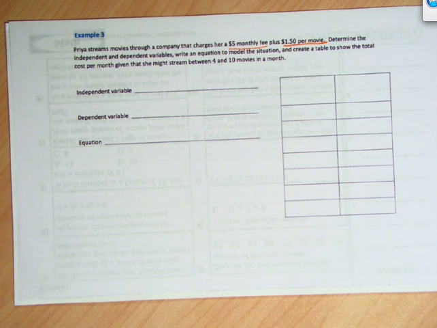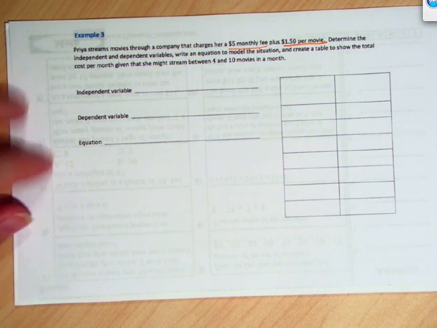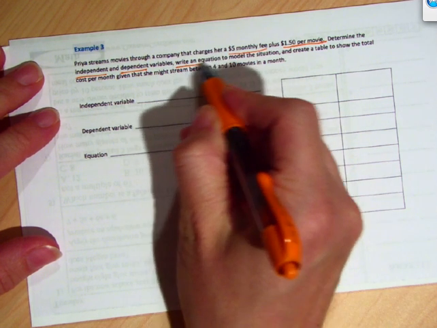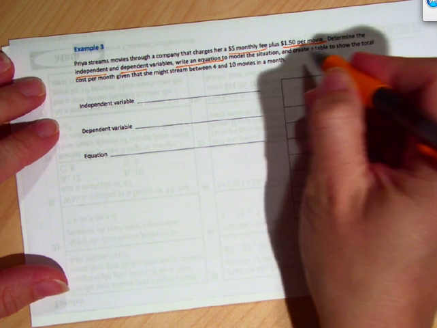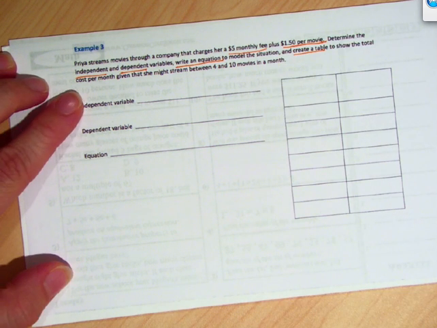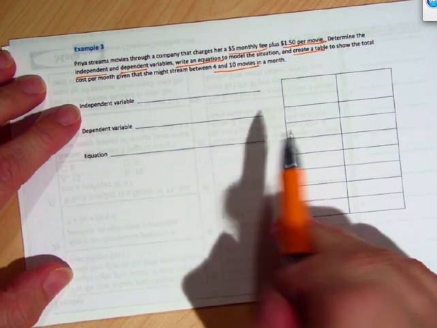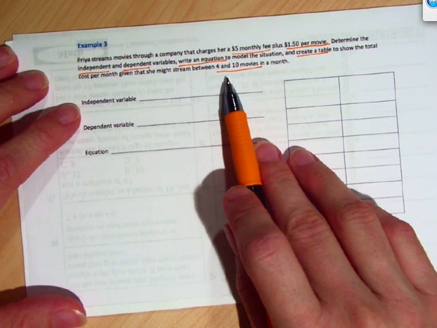Okay, so it's kind of tricky, but let's say I'm watching movies in February, and I pay my monthly fee at the beginning of the month, and throughout the month I watch movies. Each time I watch a movie, I pay $1.50. That $5 kind of turns on the movies for the month, and then $1.50 each time I want to watch one. Hope that makes sense. All right, it would like us to determine the independent and dependent variables, write an equation to model the situation, and create a table to show the total cost per month, given that she might stream between 4 and 10 movies in a month. This one's not going to start at 1. This is one of those examples where it does not start at 1.